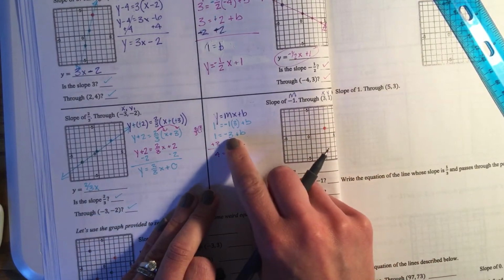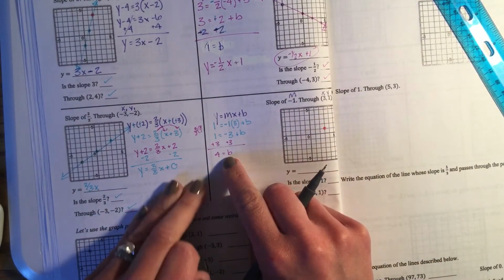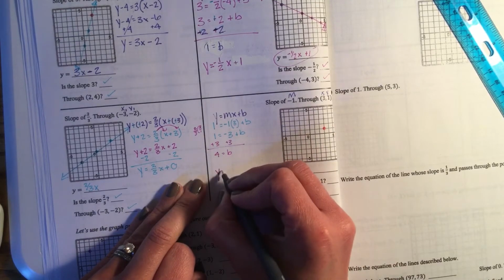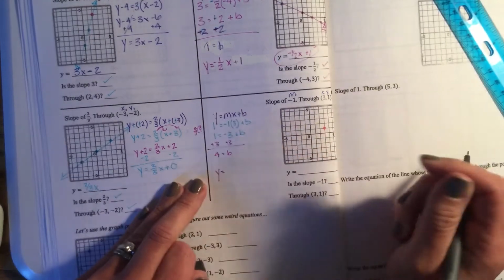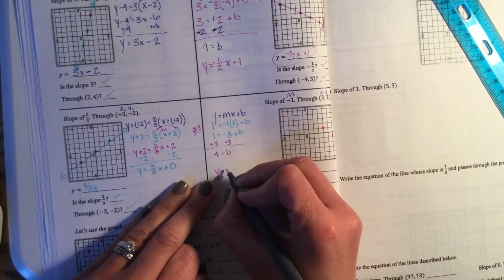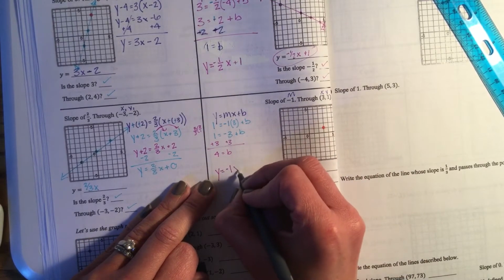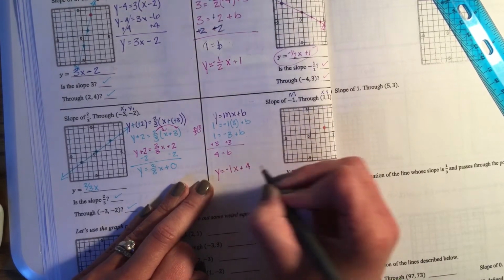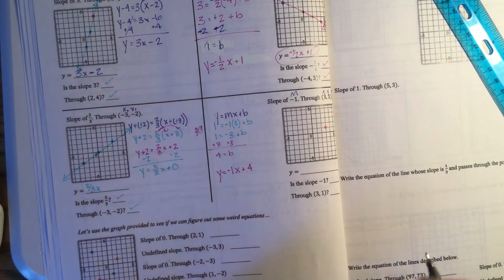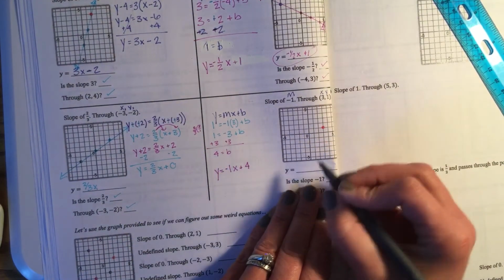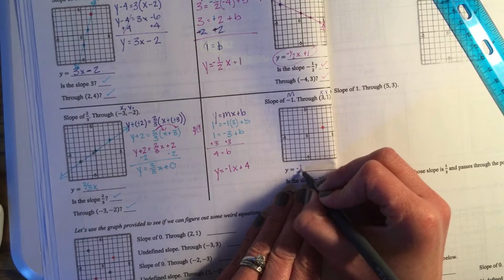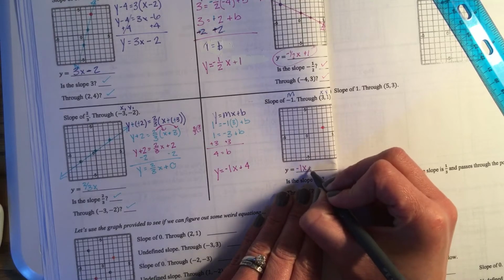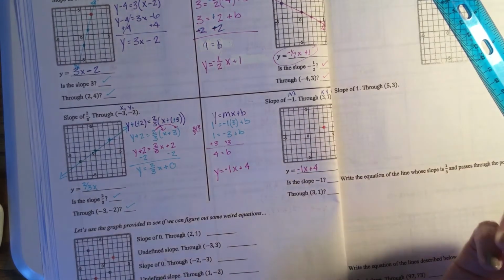Now, the slope is -3, the b is 4, so our equation is y equals, oh, the slope is -1. Having a rough day, guys. There's our equation. So our equation is -1x plus 4.